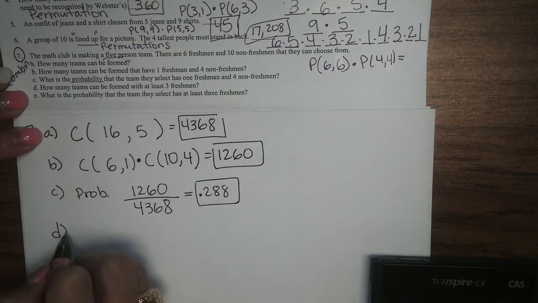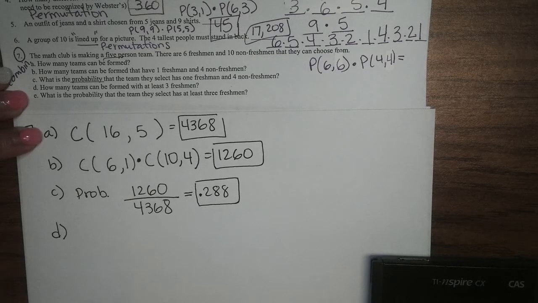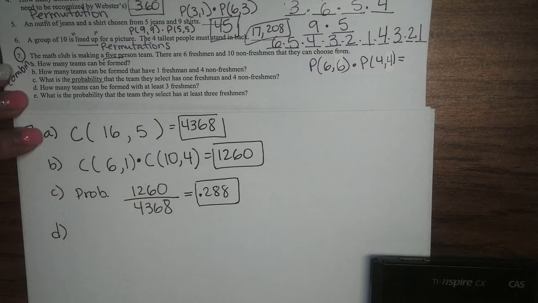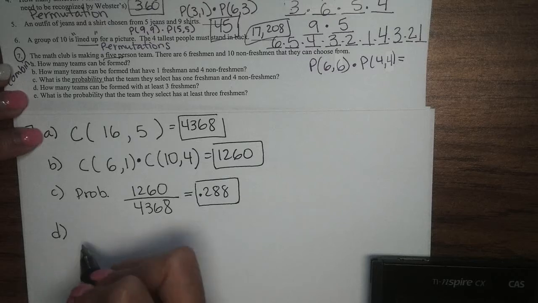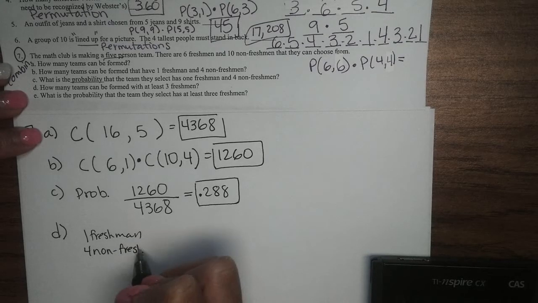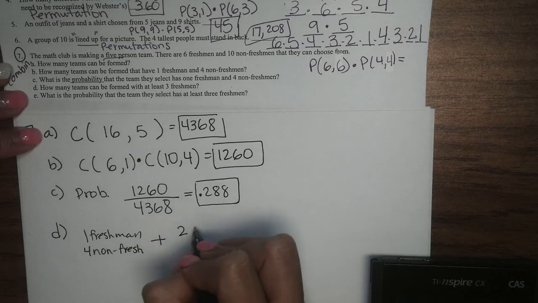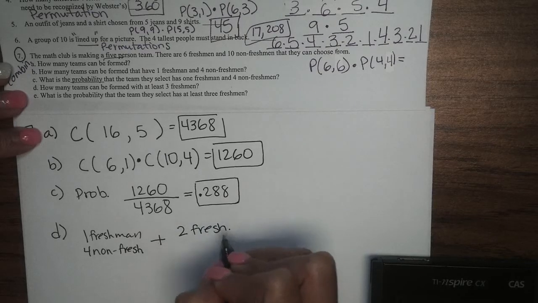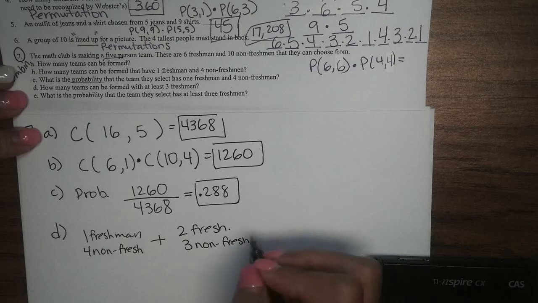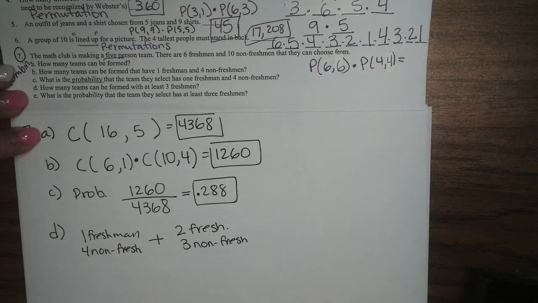Letter D. Okay, we still have time. Letter D. How many teams can be formed with at least 3 freshmen? Okay, so this one's fun. We need to have at least 3 freshmen. So that means that your team could have 1 freshman with 4 non-freshmen, or the team could have 2 freshmen with 3 non-freshmen, or because this is at least 3. Oh, just kidding. I can't do math.